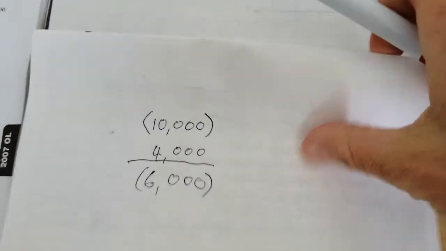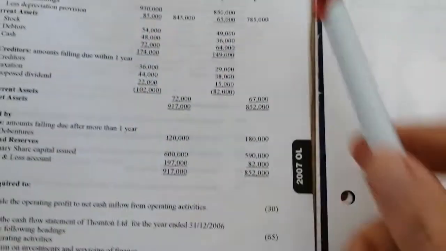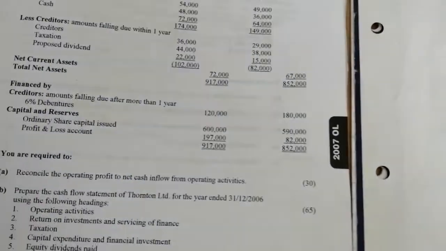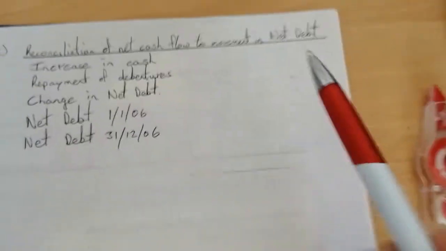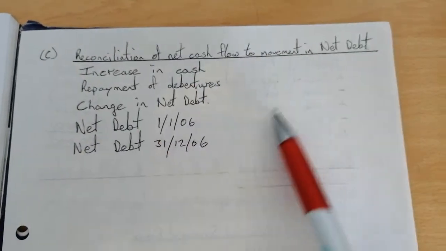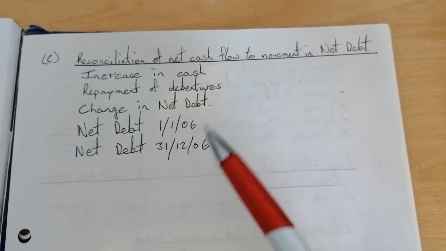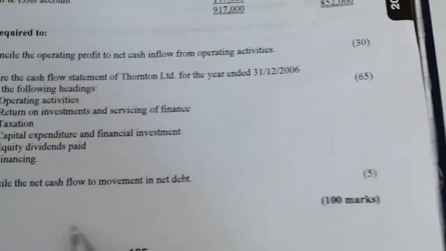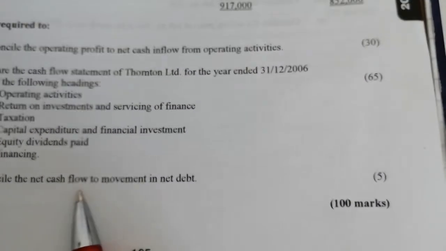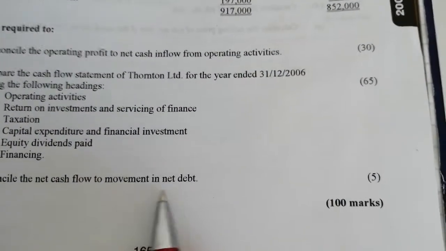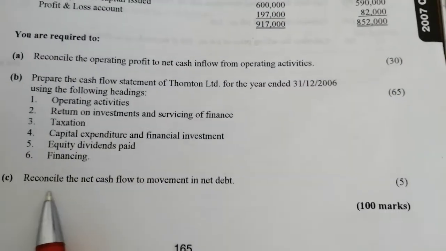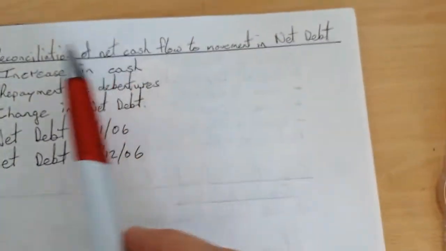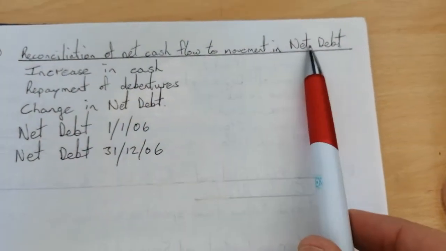We'll calculate the net debt for this business in a moment, for two different periods. But before we do, just a quick look. I wrote down the format of how this last reconciliation statement will look. It'll just have these 5 lines in it and this heading. The heading again comes from the question. It says reconcile the net cash flow to movement in net debt. So we just say reconciliation of net cash flow to movement in net debt, and the rest of it is the same.